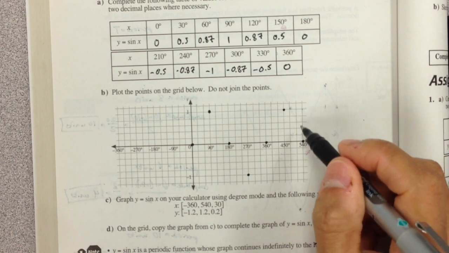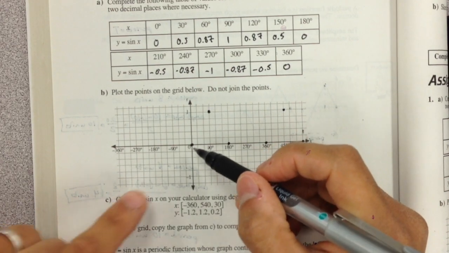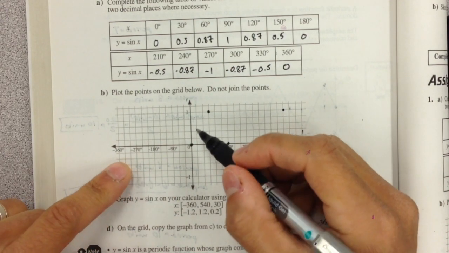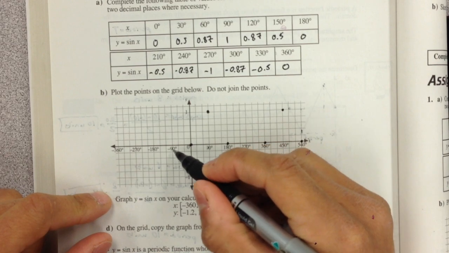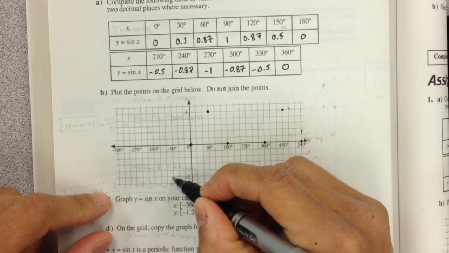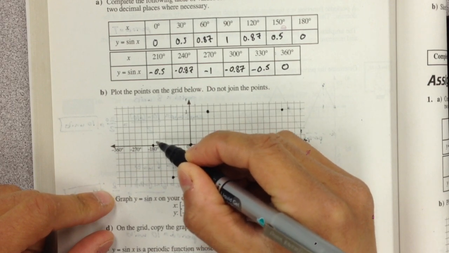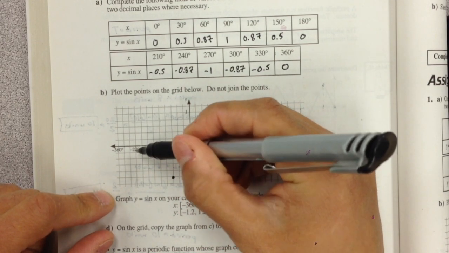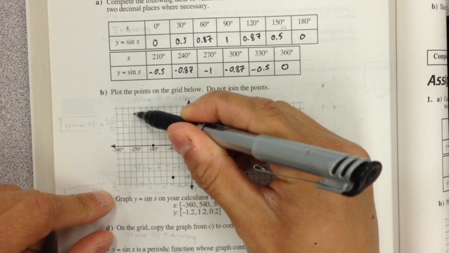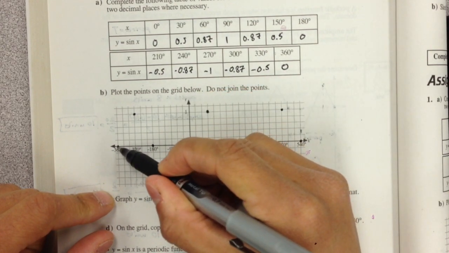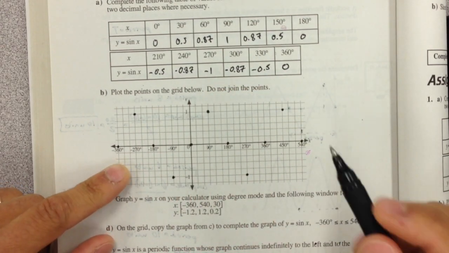Right, so you're kind of seeing the trend here. If I were to go into my negative quadrants, negative 90 would be at negative 1, negative 180 would be at 0, negative 270 would be at positive 1, and negative 360 would be at 0.